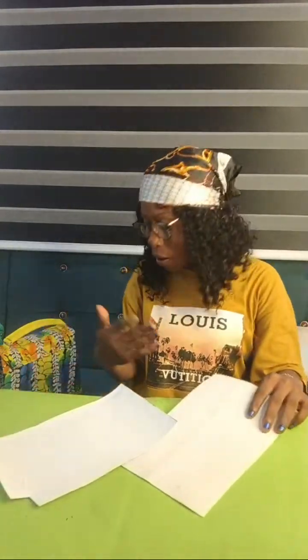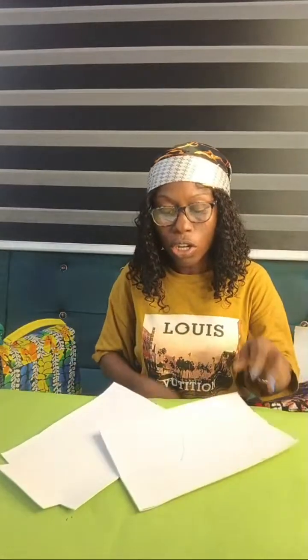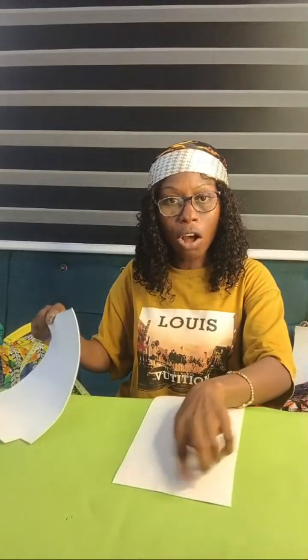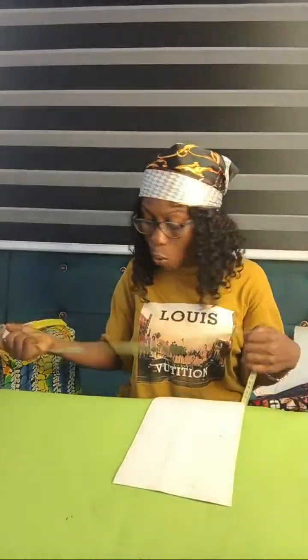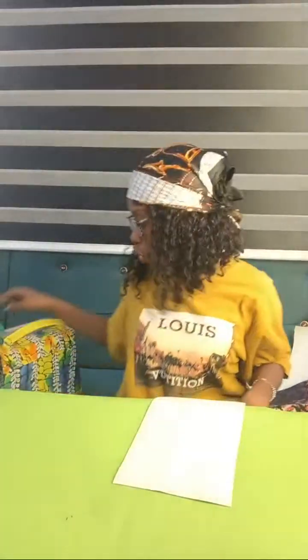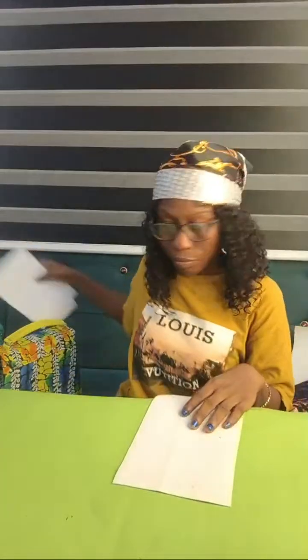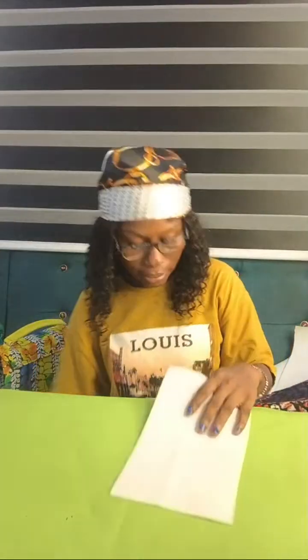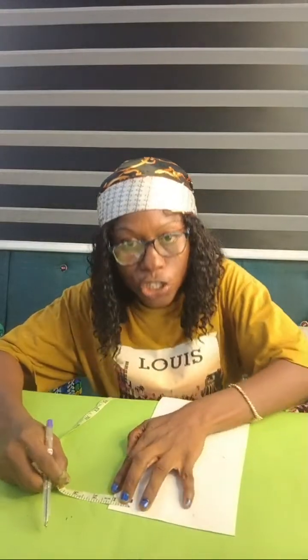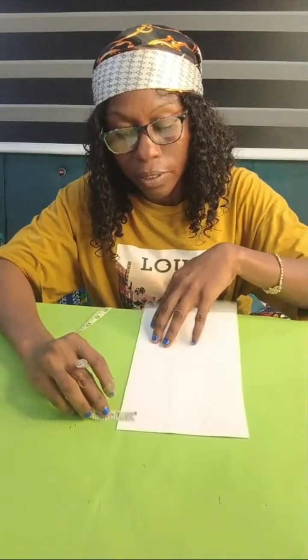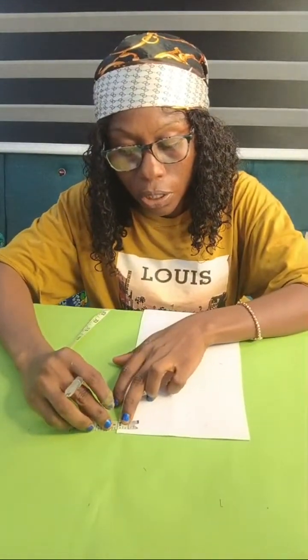So let's do our mathematics, let's do our calculation. I'm going to reduce all of this on each side, by 1 each, so we can cut out the notches like this. We need to cut out the notches like this, okay? And so let's do that now. I will reduce it by 1 inch.